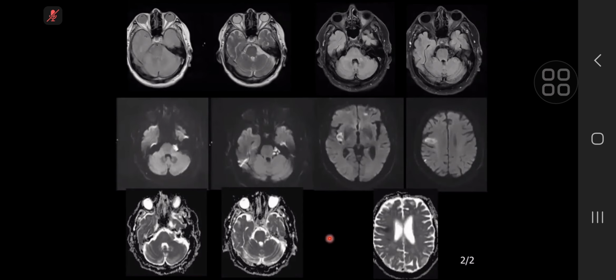Okay, so those are multiple axial slices of MRI sequences of the brain, in which I can see there is a high signal lesion involving the left cerebellopontine angle, which is causing restricted diffusion on the diffusion images with the ADC mapping.